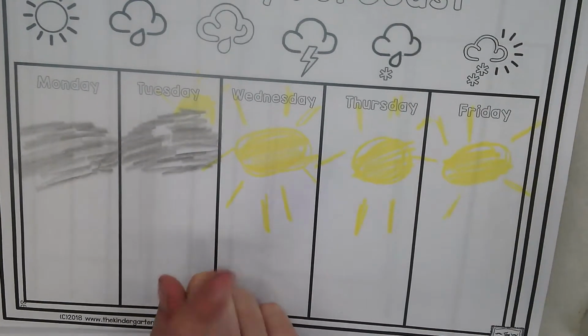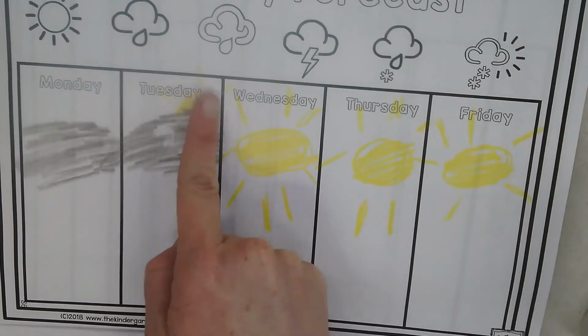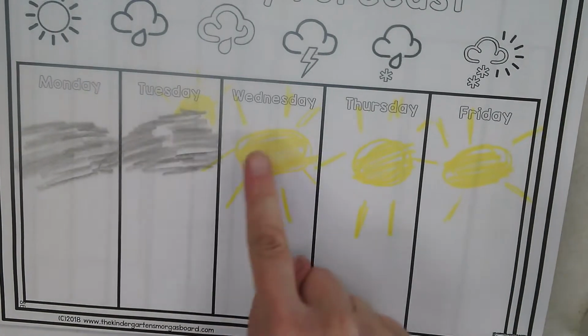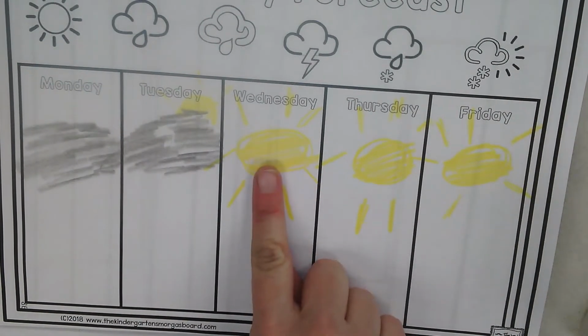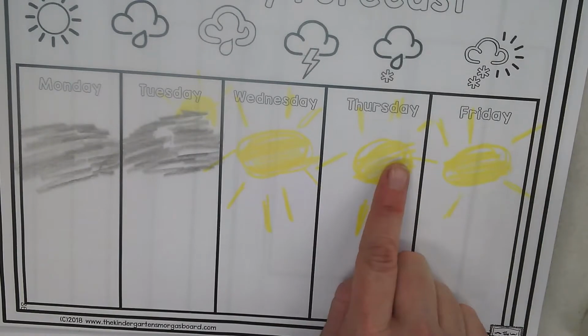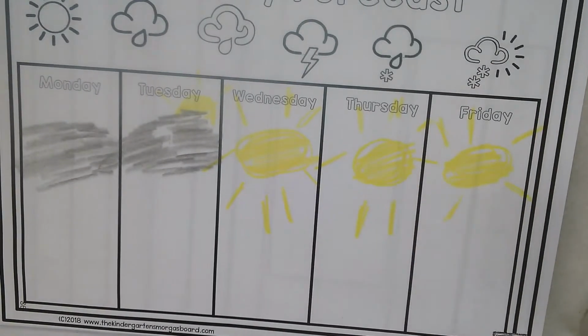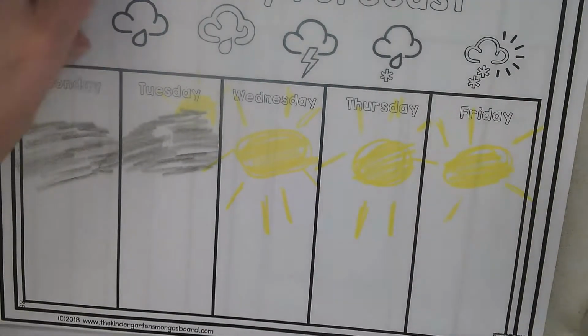On Monday it was cloudy. On Tuesday it was cloudy, although I saw sun around sunset. On Wednesday it was sunny. Thursday it was sunny. And today, Friday, it also looks sunny. Alright, the place where we're going to be working on our clouds, though, is 1 page away, right here.